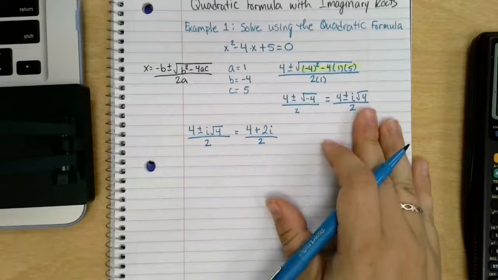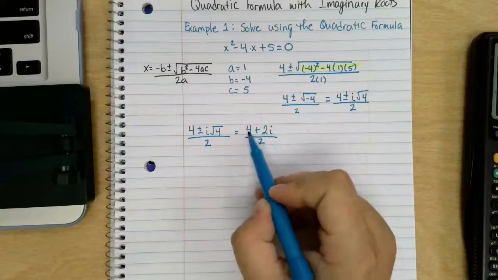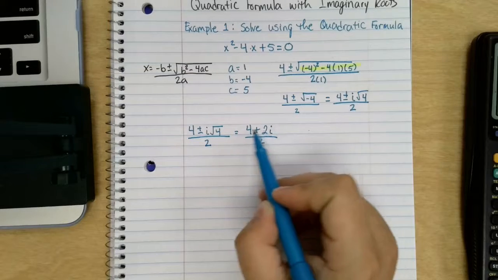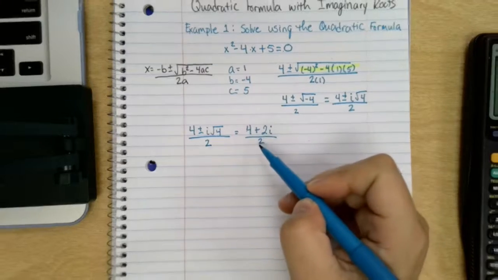This is what your final answer is going to look like. You've always got to check the three numbers that are in your equation, not necessarily the i, but the 4, the 2, and the 2 here, and ask, can this be simplified anymore? And this definitely can, because everything is divisible by 2.